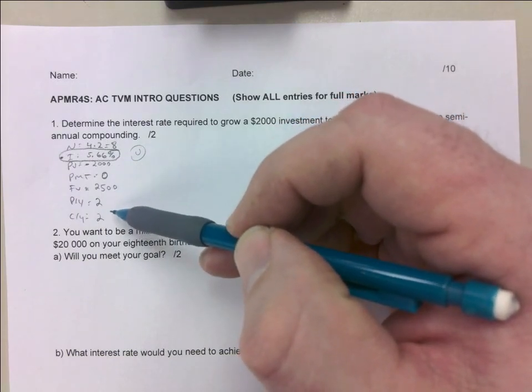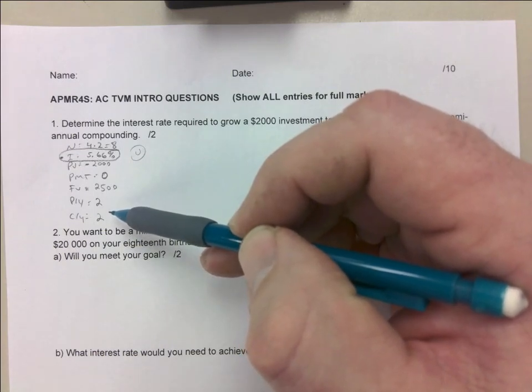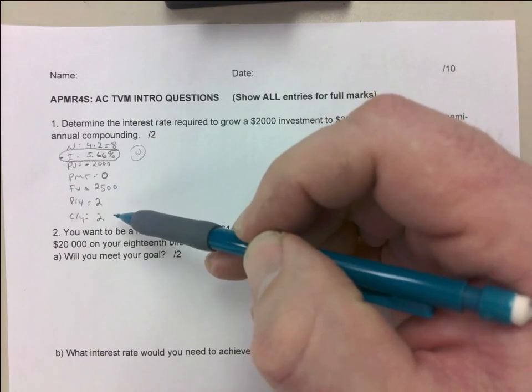If you have more than 1 wrong, take off a full mark. If you have 3 wrong, then we're going to give you 0 today out of 2, okay?